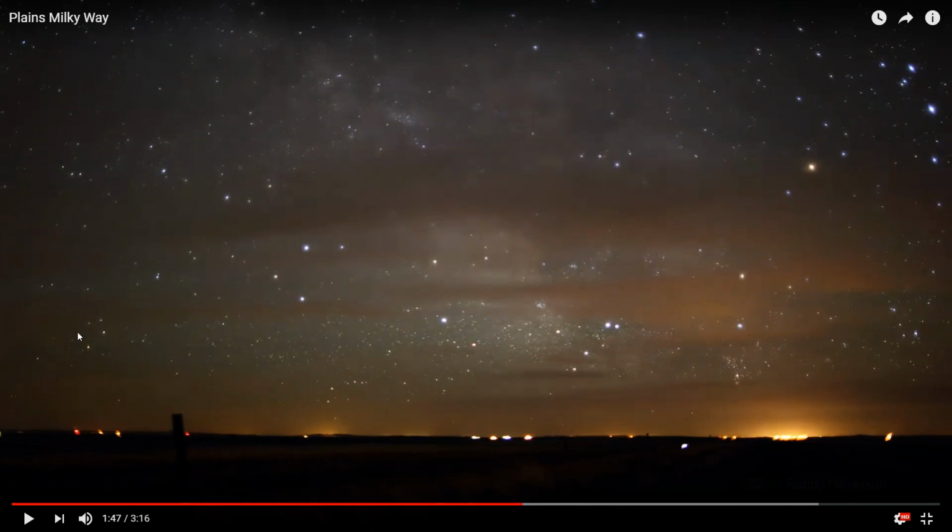What you can see here is that you see fewer stars here because you're close to the city, but you can't see the stars above the area when you're looking far away and not looking over the city line.